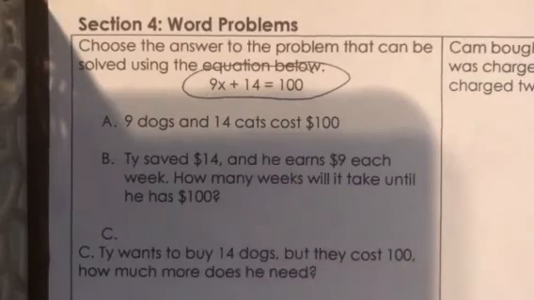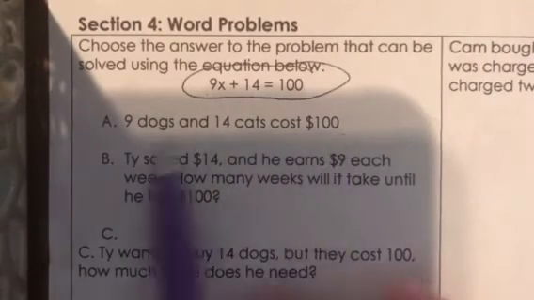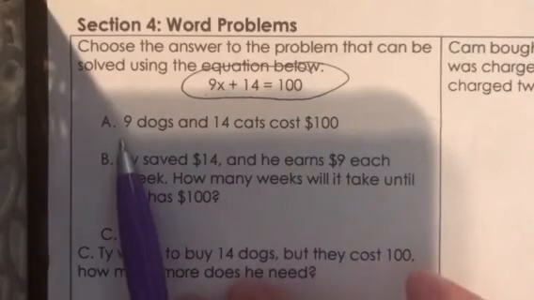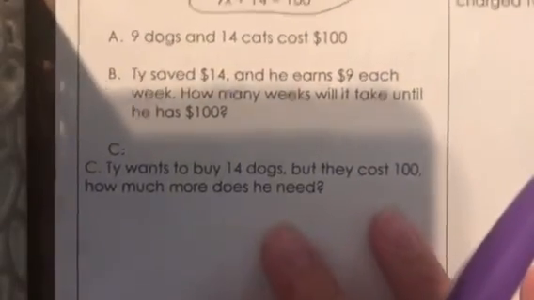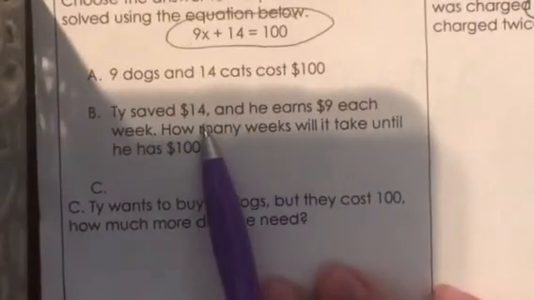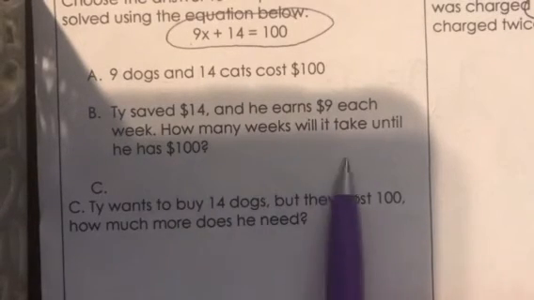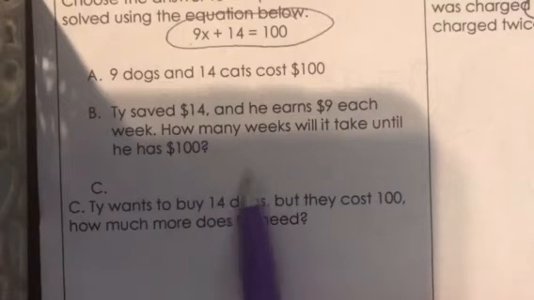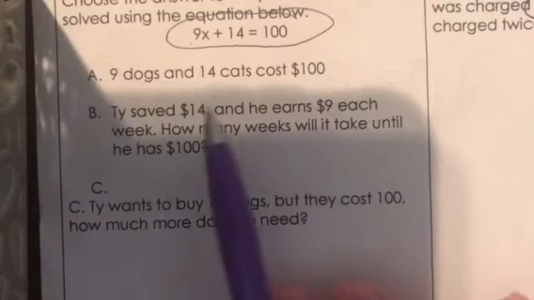So if I look at the first one, 9 dogs and 14 cats cost $100. That doesn't make sense because this 9 isn't repeated over and over again. I don't have 9 dogs plus 9 dogs plus 9 dogs plus 9 dogs. Doesn't make sense. The second one, he saved $14 and earned $9 each week. How many weeks will it take until he has $100? Well, I do have a total of 100, so that does match.